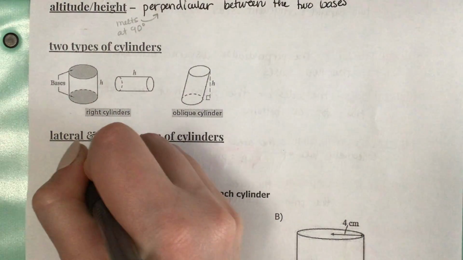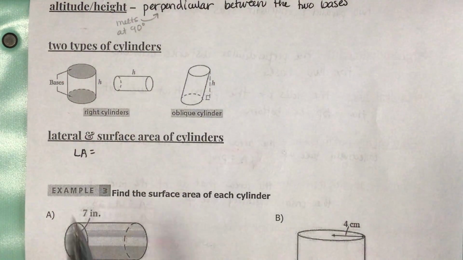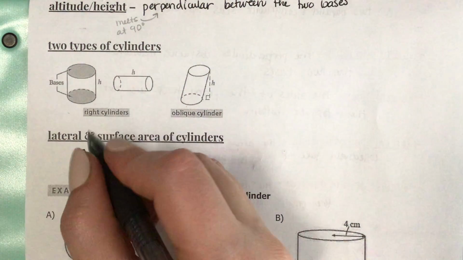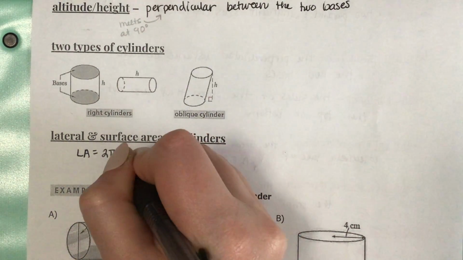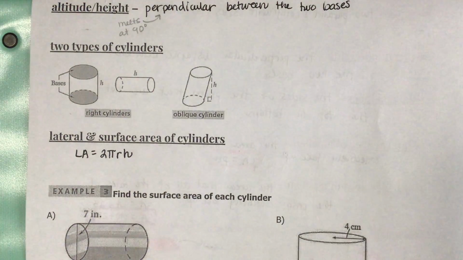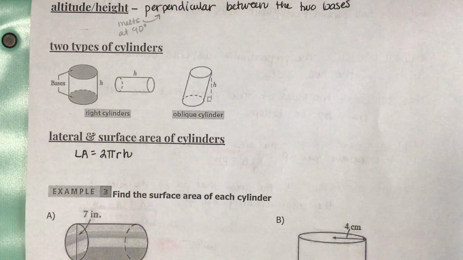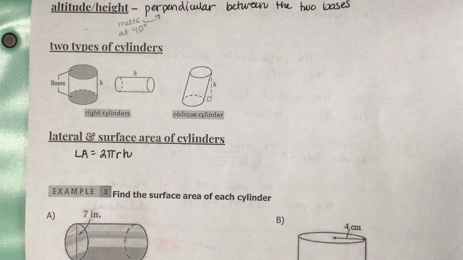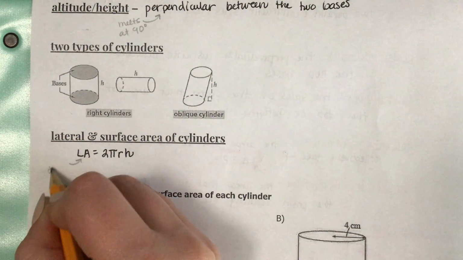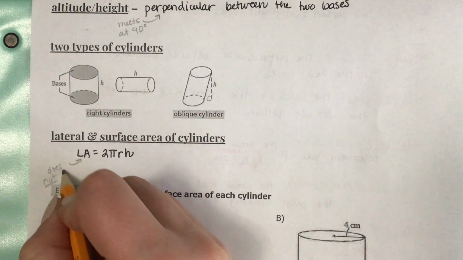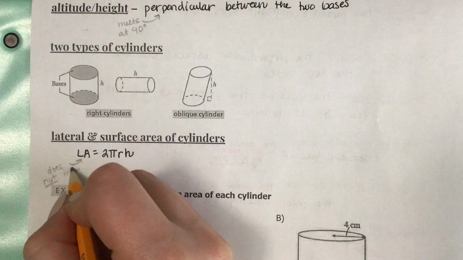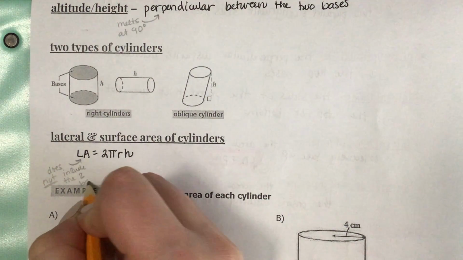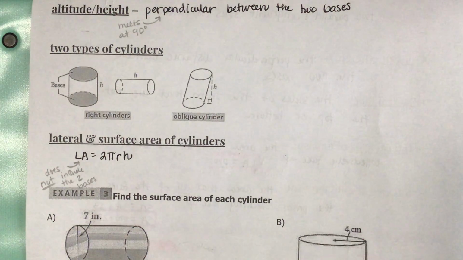The lateral area, or LA, that's the abbreviated way to write lateral area, is going to be 2 times pi times the radius times the height. That is only the distance around the shape, or they kind of look like cans, so around the can. Lateral area does not include the two bases.